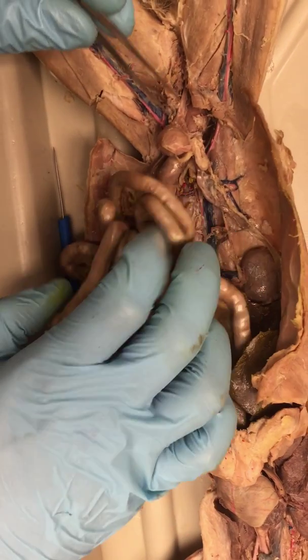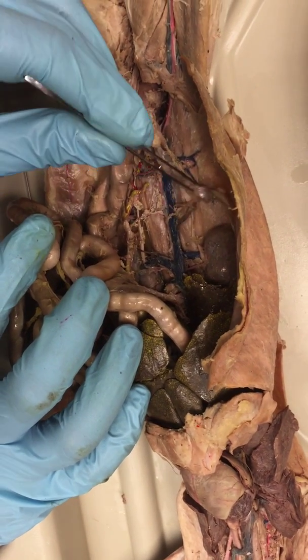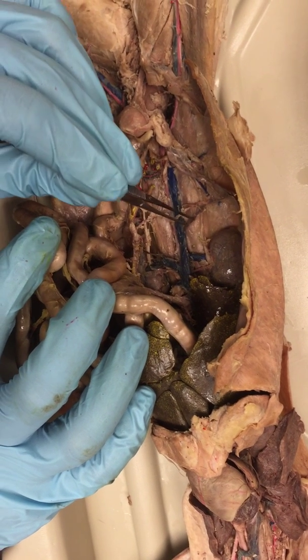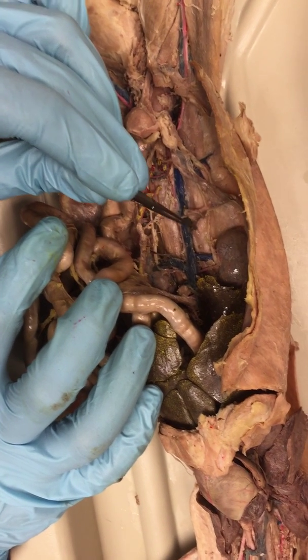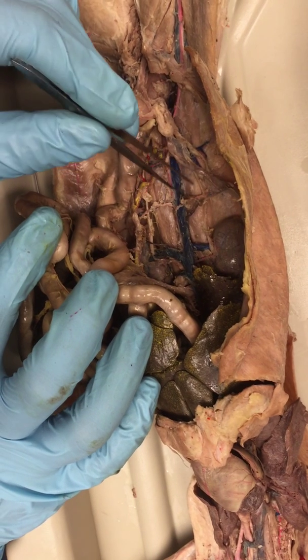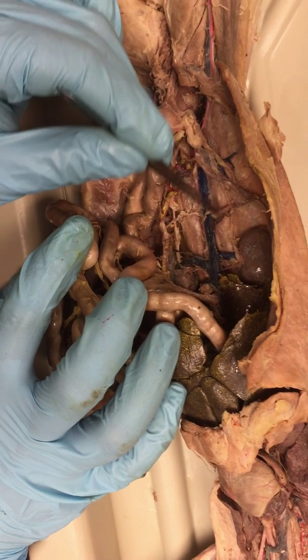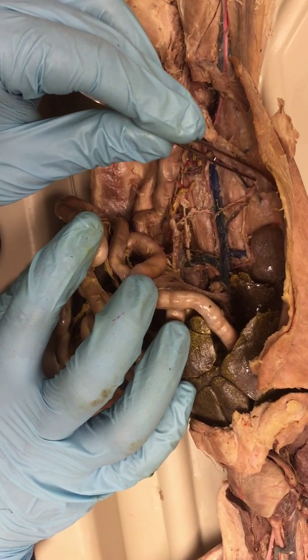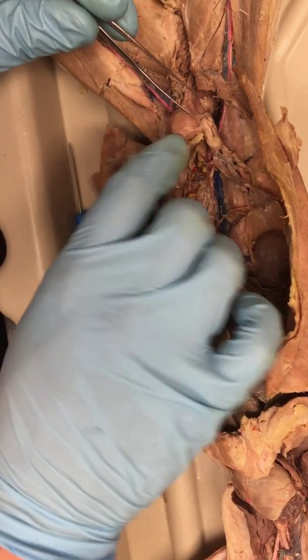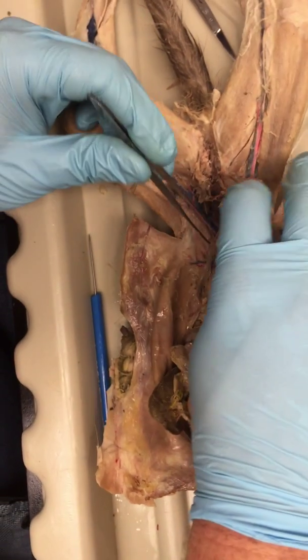On the other side, you'll see that the ovarian artery and vein come off a little bit differently. So the ovarian vein will come off of the inferior vena cava, and the ovarian artery will come off right next to it. That's kind of different on the other side. Moving on, let's get a little further.